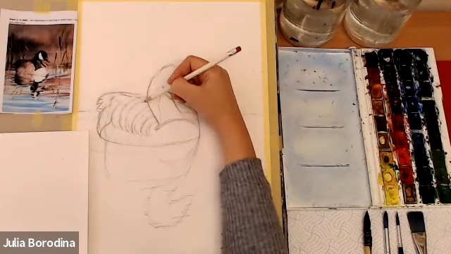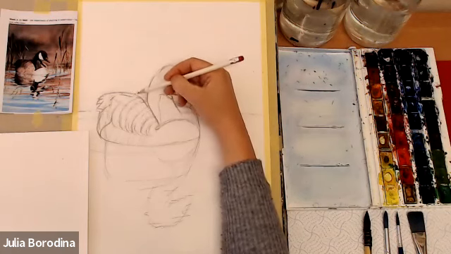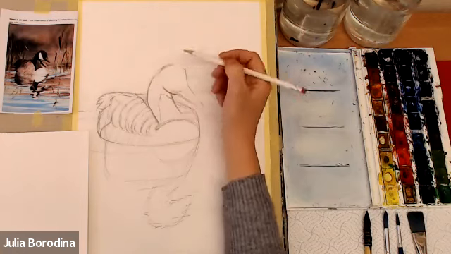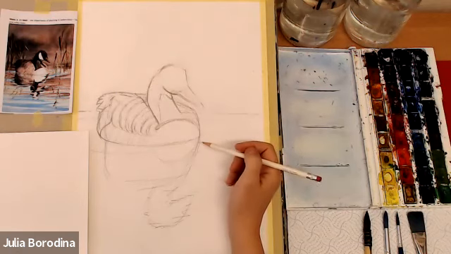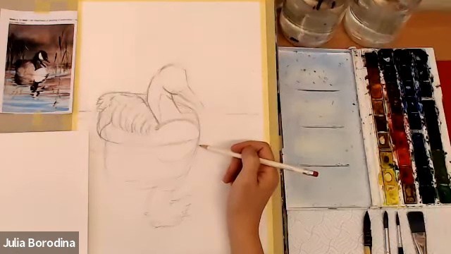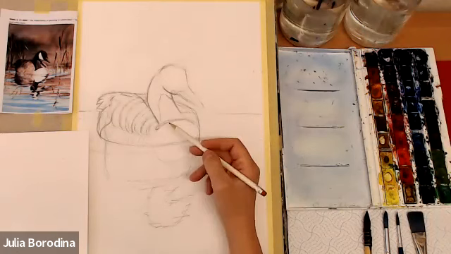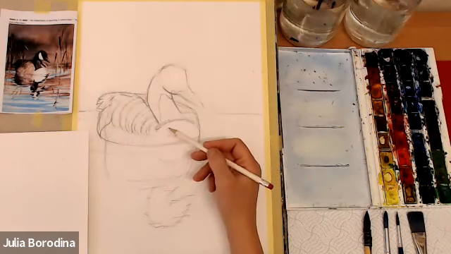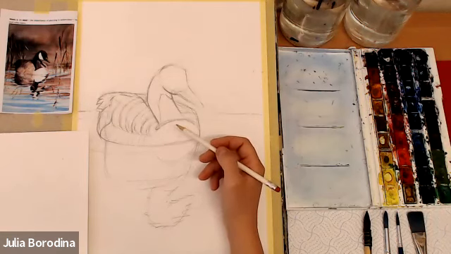So that will be a slightly darker brown on the feathers. So I'm identifying it now. I'm planning it straight away. And today is everything about planning. So my lines are going to help me with my painting. Where I'm making some of the lines darker, that's where some of my shadows are going to be.